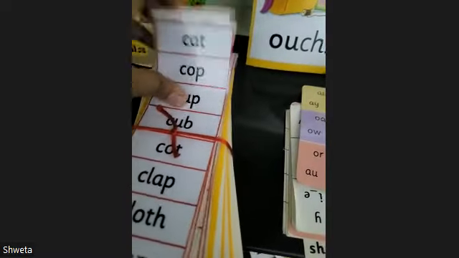These are again my resources for the cat and kite rule, the CK rule. Then you have K takes E, I, Y. These are short vowels. Then you have the floss rule story, the fairy with the floss rule. Then you have this magic key, and you have alternatives for the owl sound.